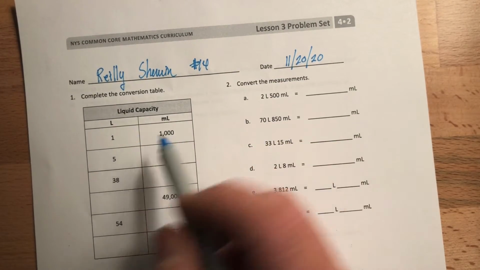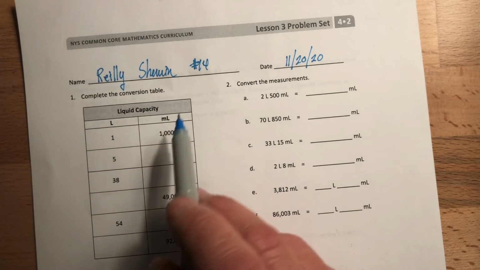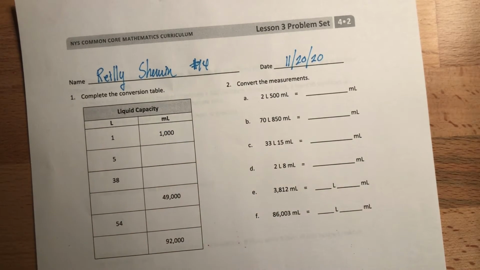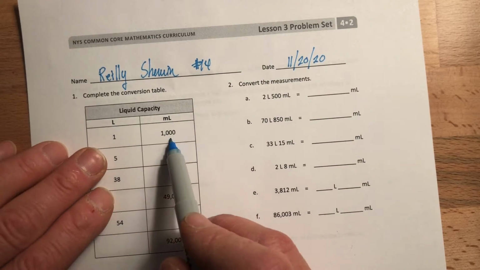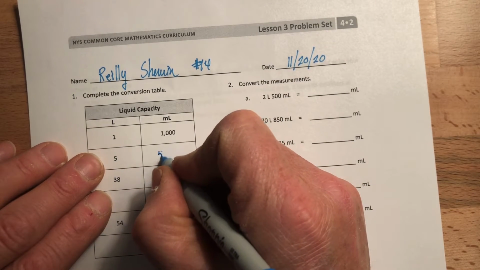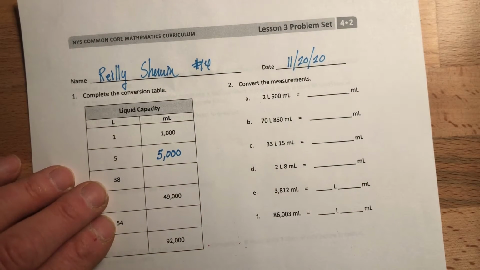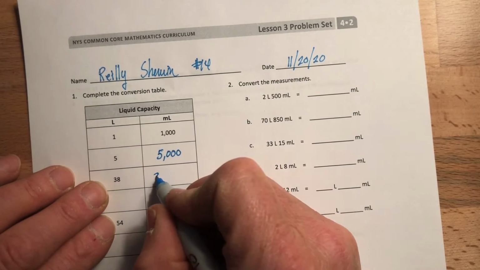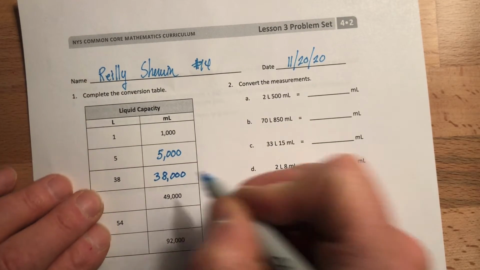So we're gonna work our way down, and you see my labels are up here. Capital L for liter, and then lowercase m, capital L for milliliter, okay? So you have to remember that. The capital letters here do matter. So now I'm going to look down here. I see if 1 liter is equal to 1,000 milliliters, 5 liters is equal to, that's right, 5,000 milliliters, okay? How about 38 liters? Well, that would be 38,000. You got it. Good job.